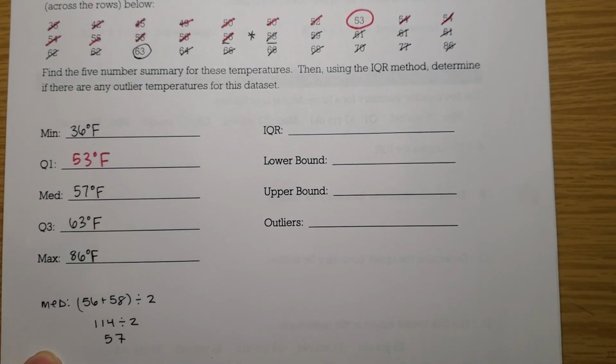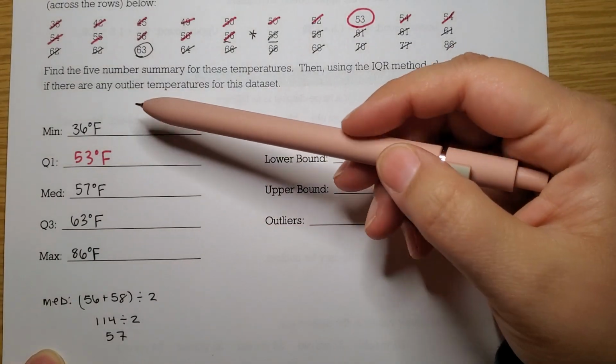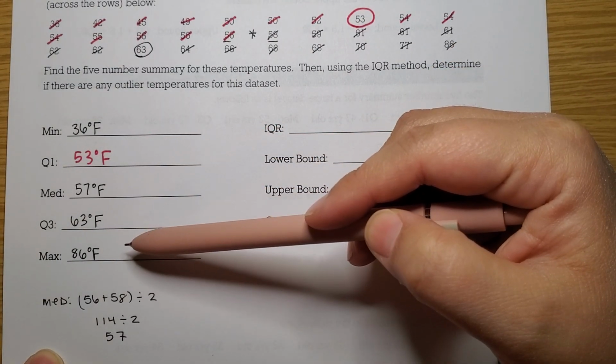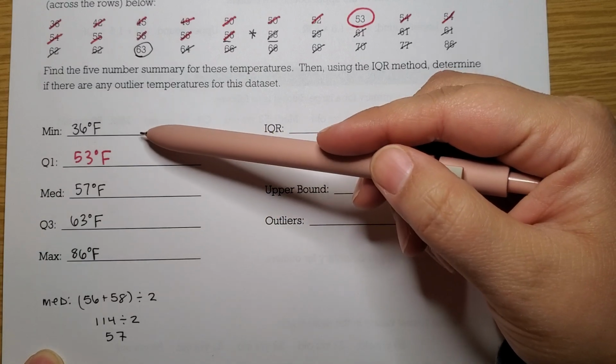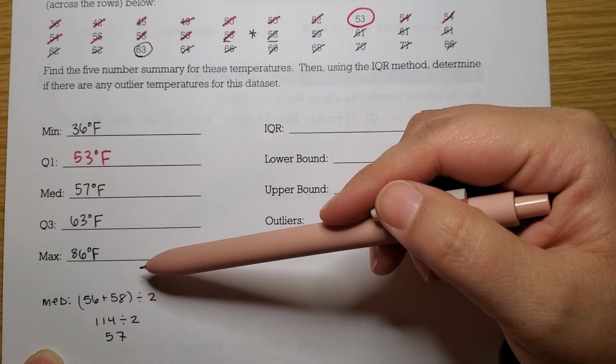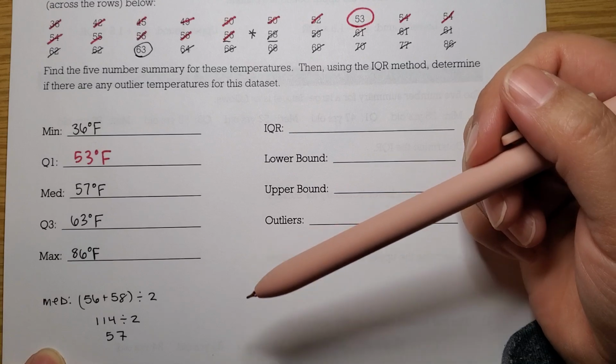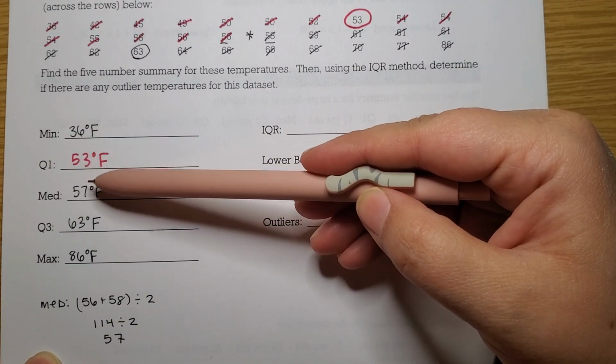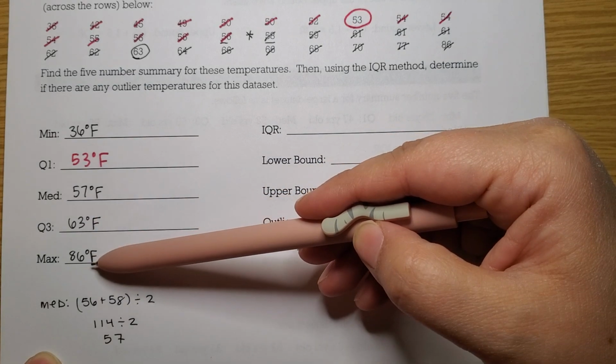And lastly, a good check to do is that your 5 numbers should go in order from smallest to largest. If you find that these numbers are not in order, then maybe your data set was not in order, or maybe you made a mistake. So 36, 53, 57, 63, 86.